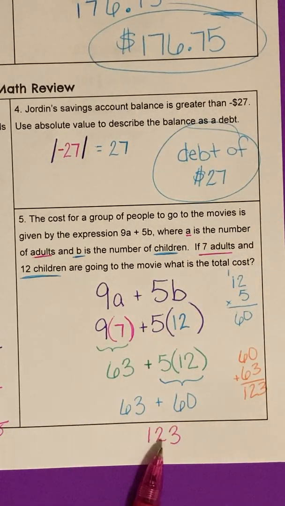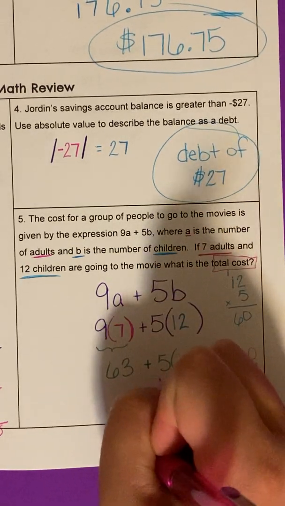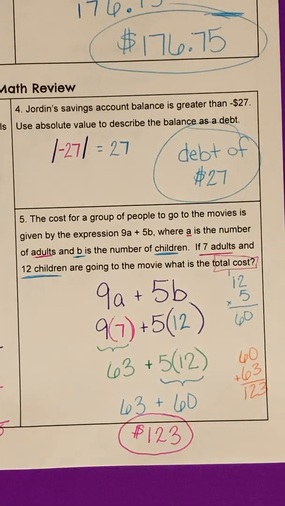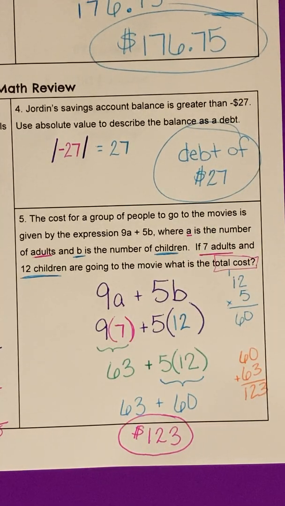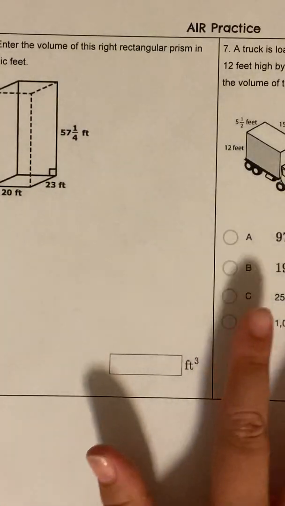Now, 123, what is that representing? The total cost. So $123. And that is your answer. All right, now we are going to move on to our air practice review.